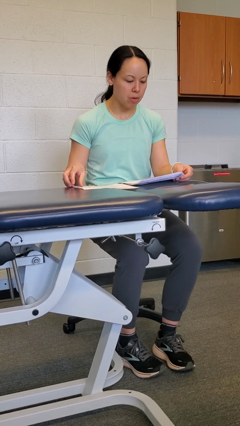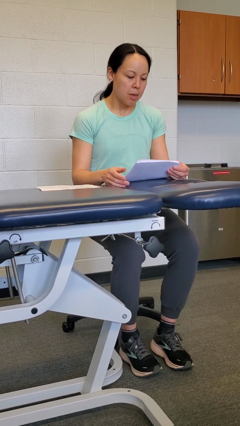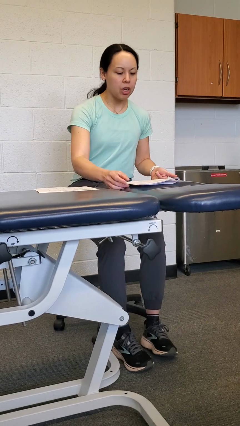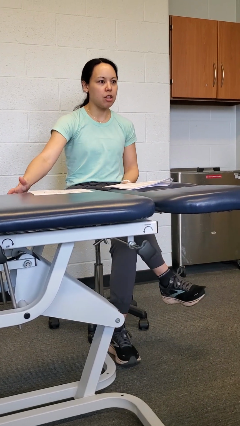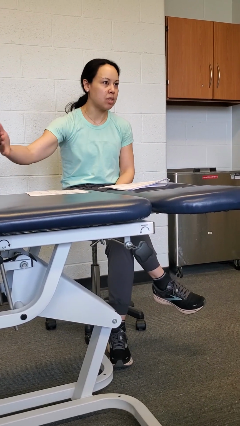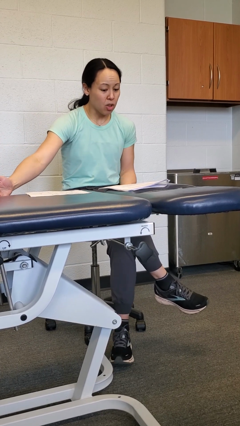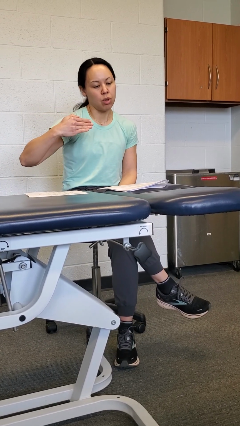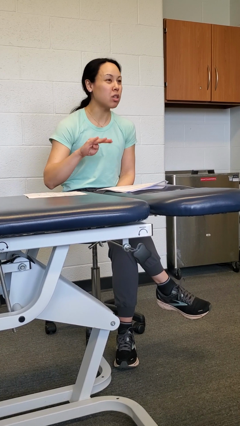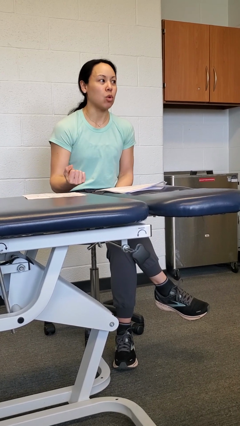Okay, so we'll just talk about the protocol. Typically the BFR protocol is 30, 15, 15, 15, meaning the first set is 30 reps and then subsequent sets are 15 repetitions. The goal is to go through those 4 sets, and the 4th set is either 15 reps or to fatigue. So if they hit fatigue at the 10th rep, or at the 5th rep, they're done that set.